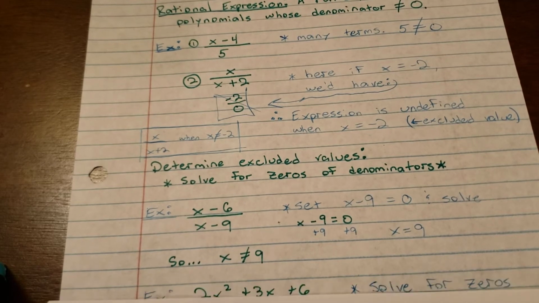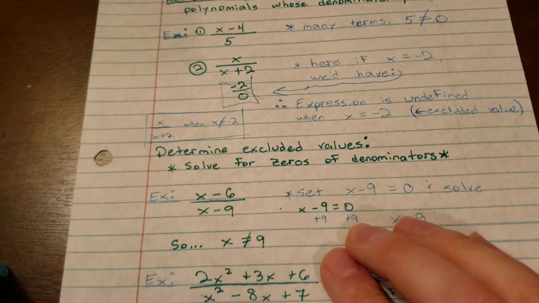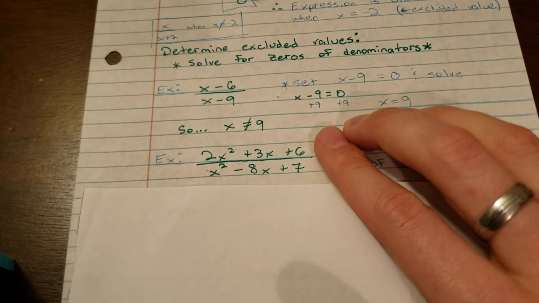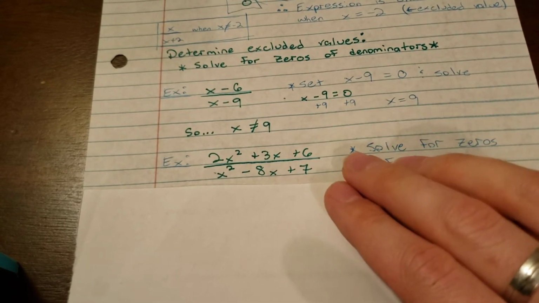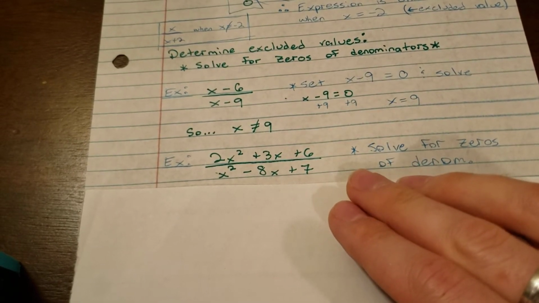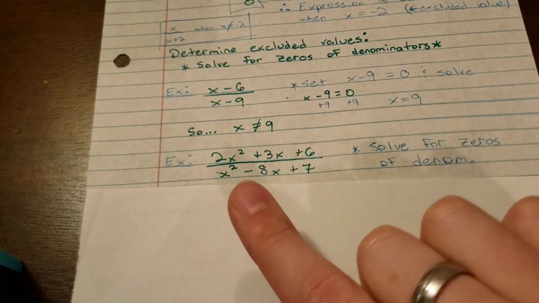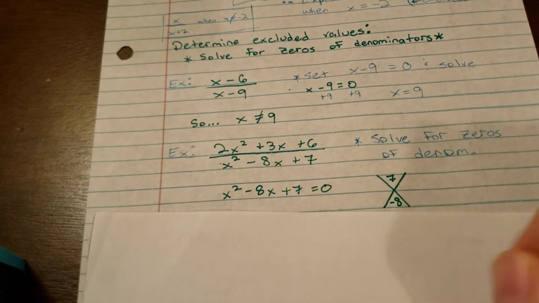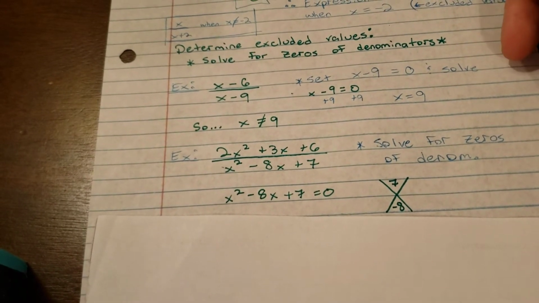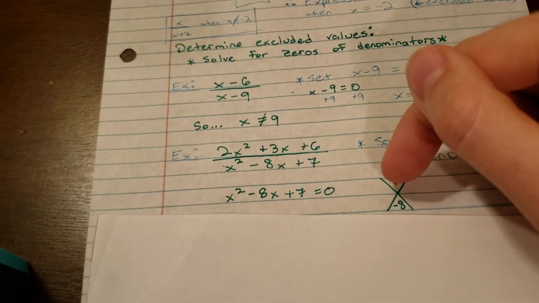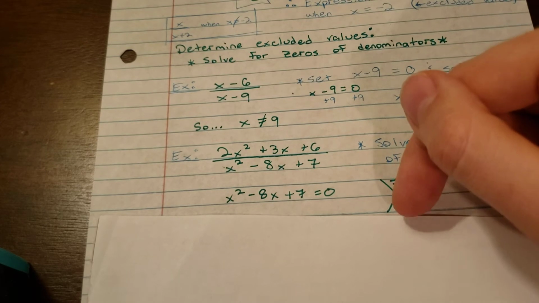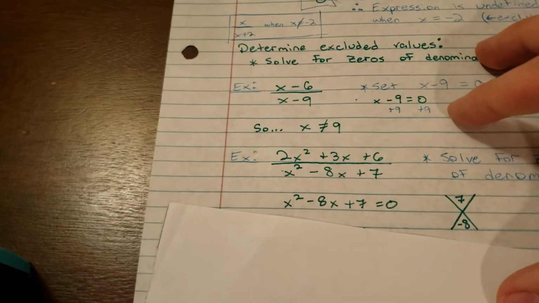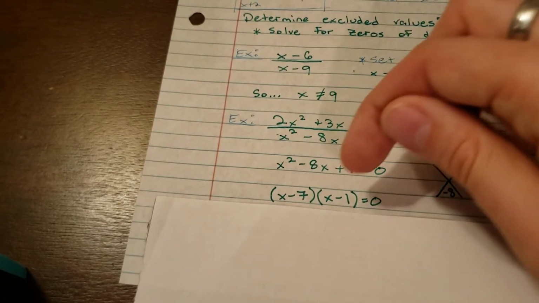Cool, moving on. Here's another one. Polynomials, yes. But all we need to do is solve for the zeros of the denominator. Well, let's see if we can factor this guy. So I'm going to set it equal to 0. Can we factor it using the AC method? Well, 7 times 1 is 7, but -7 times -1 adds up to -8 and multiplies to 7, so that's it. So our factors are -7 and -1.